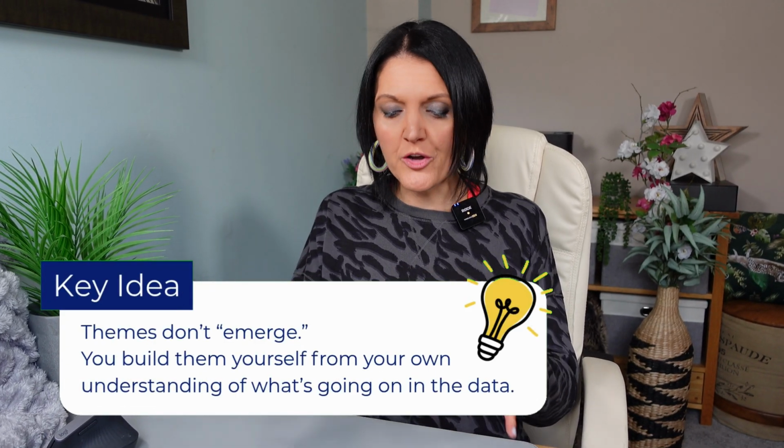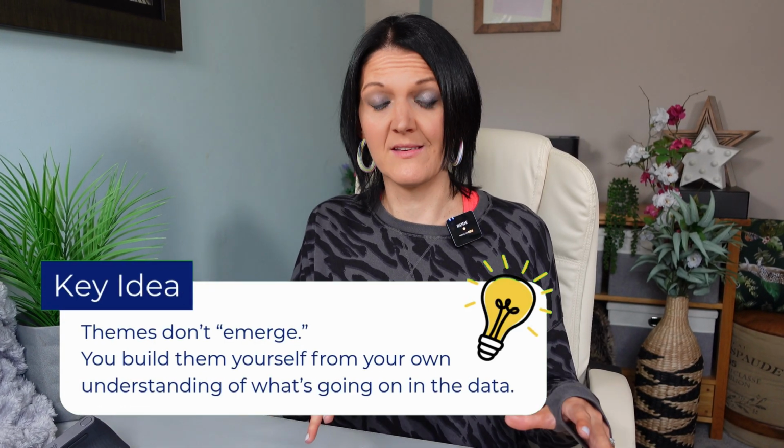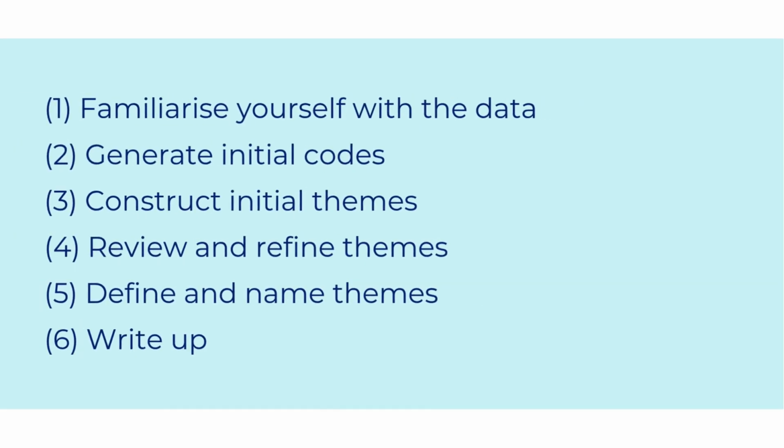And the themes that are such a central part of reflexive thematic analysis, these are things that you have an active role in constructing. You build them from your own understandings of what's going on in the data. They are not just waiting there in the data for you to dig them out. You are actually developing them. So that's what it is. Those are a couple of important things to remember about it. Let's get into the step-by-step process. There are essentially 6 stages in this particular type of thematic analysis.